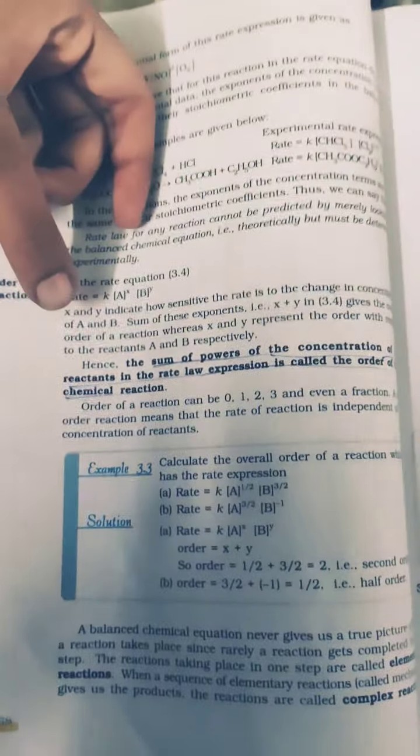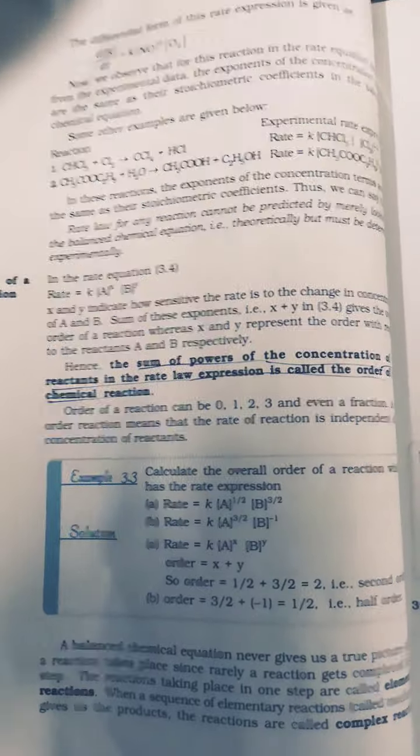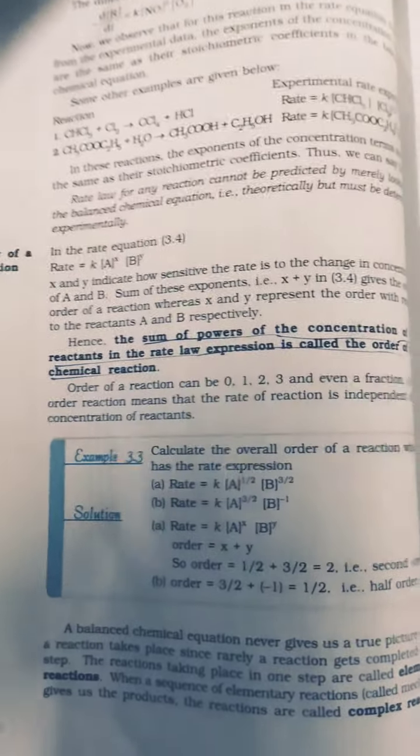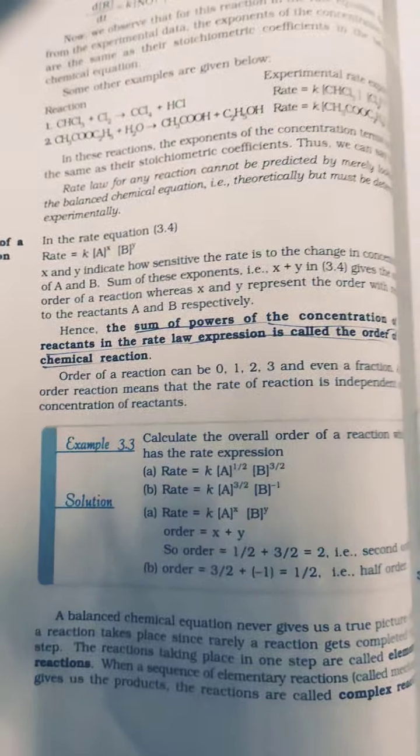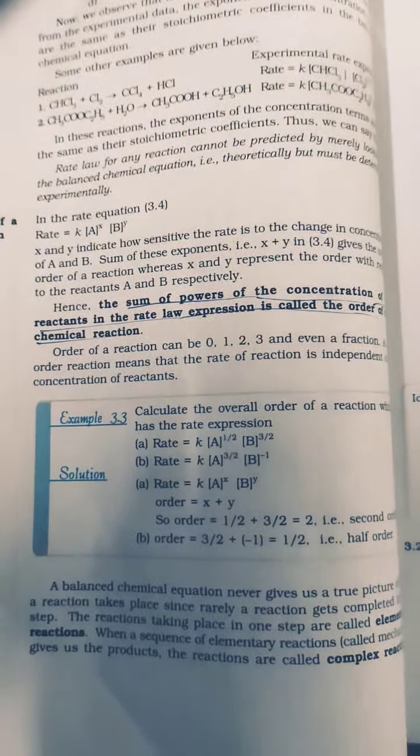If we sum up these two powers, X and Y, which are the powers of the concentration of the reactants, we will get the order. The order can be 0, 1, 2, 3, even a fraction. It is independent of the concentration of the reactant.